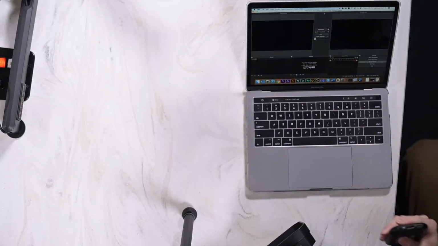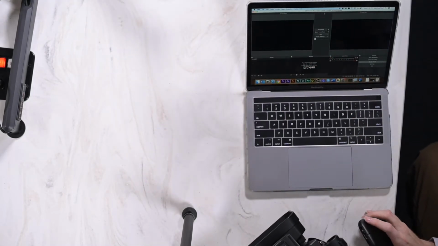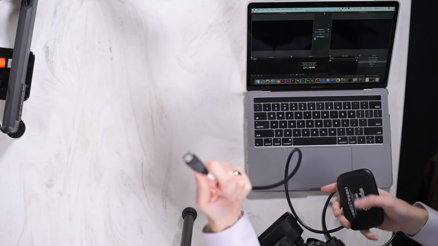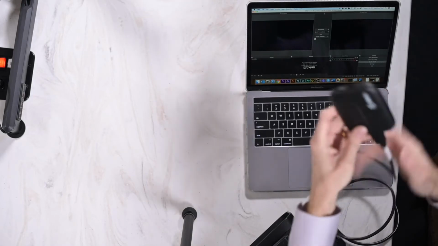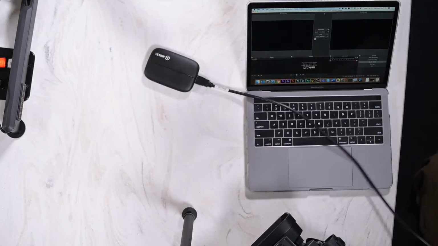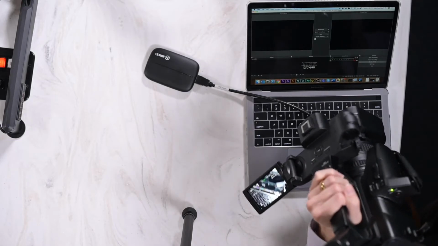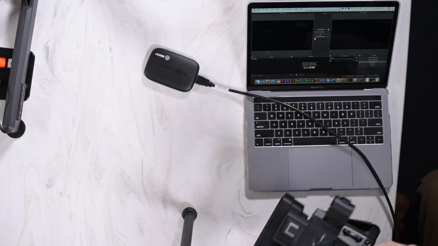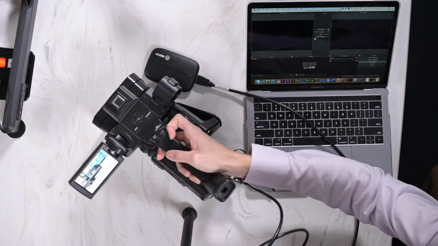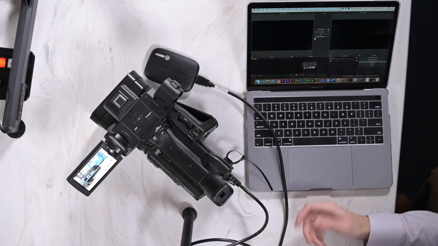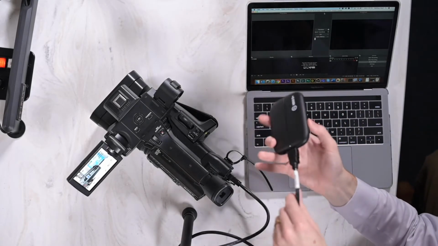But basically, we're going to plug this camera into this and then into the computer. So first we need an HDMI cable, of course. Let's plug this into our in here, like so. And the other end, we'll plug into the HDMI out on the camera. Now, this is a camera that has a full-size HDMI output. Other cameras may have smaller, like a mini HDMI or a micro HDMI. It doesn't necessarily matter as long as this end going into the Elgato is a full HDMI.